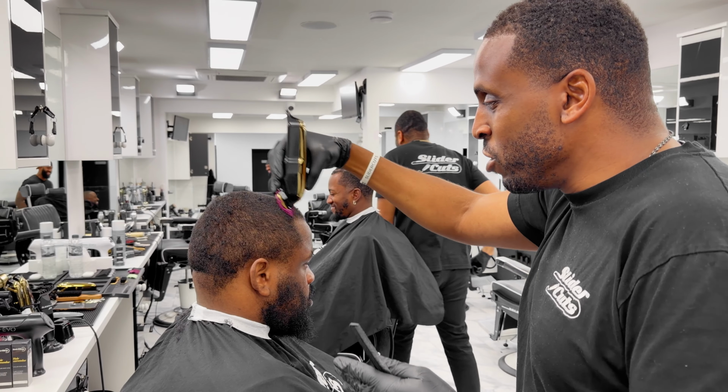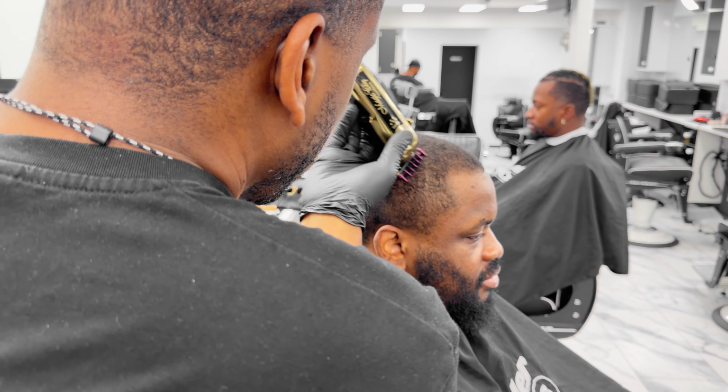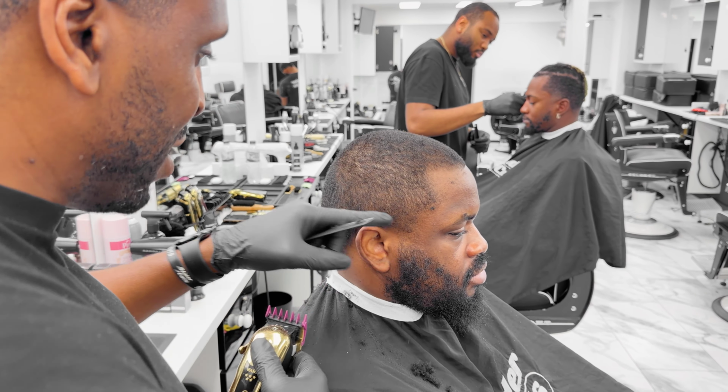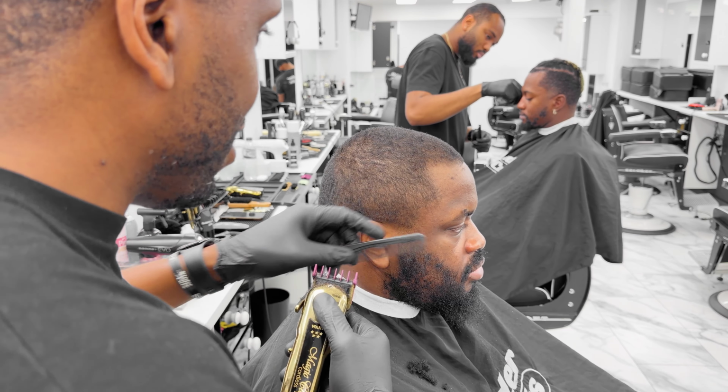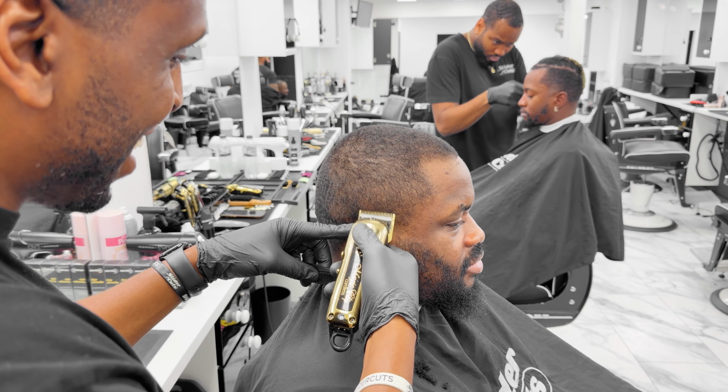So because of the confusion, I just decided to call it a shadow fade. Because a client will go into a shop and say, can I get a low fade? Thinking there's gonna be some hair left there. And then he leaves with a low skin fade, you know, or a drop fade. But yeah.